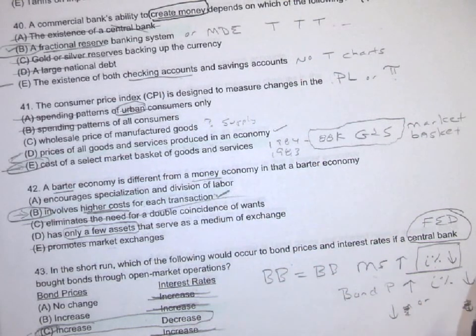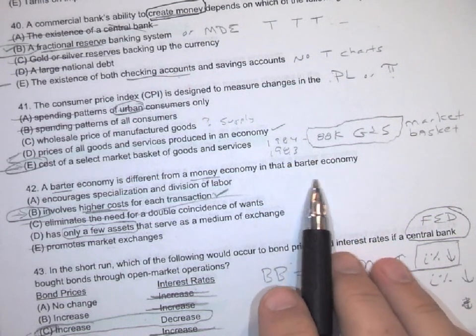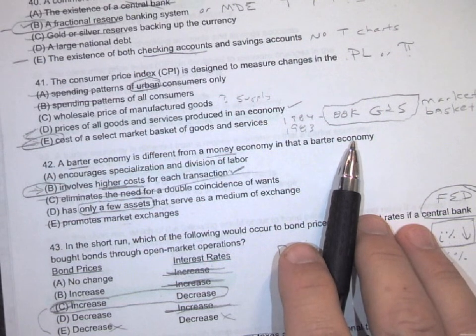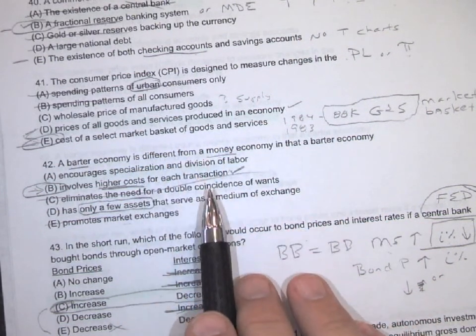Now, when you get to this section, your brain's probably tired, and these can be tricky, because all of those were acceptable answers, weren't they? But you have to know these little pieces and parts.